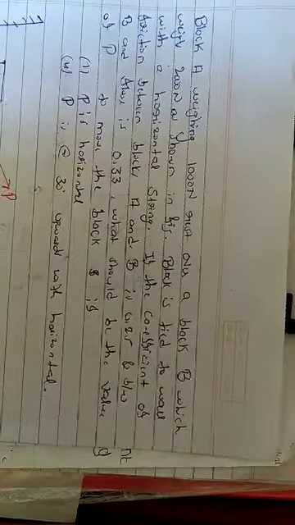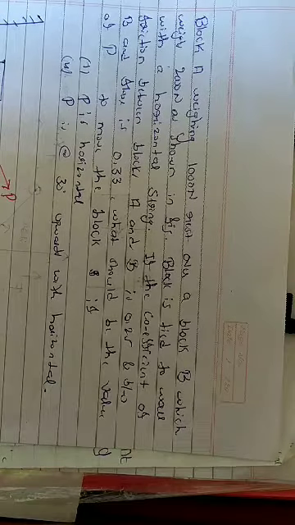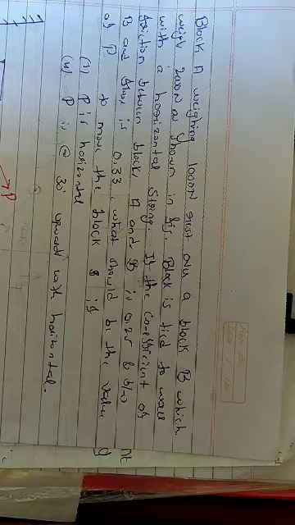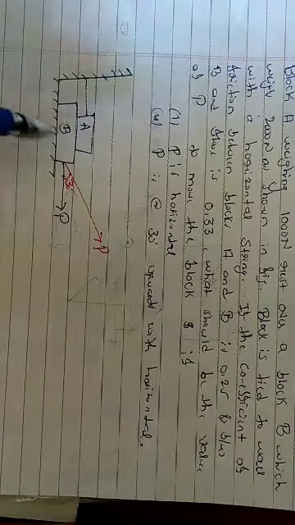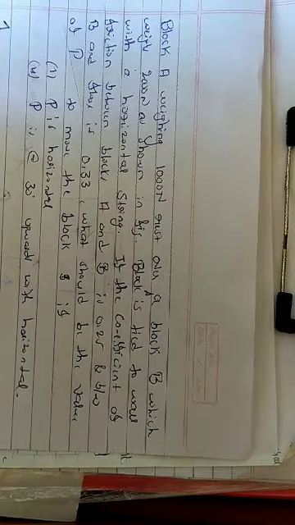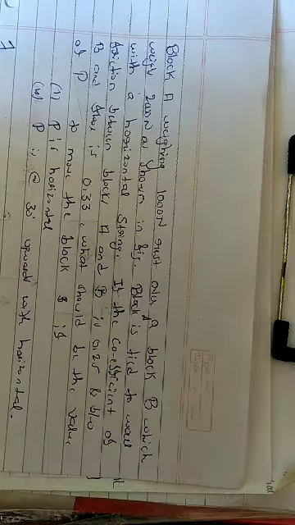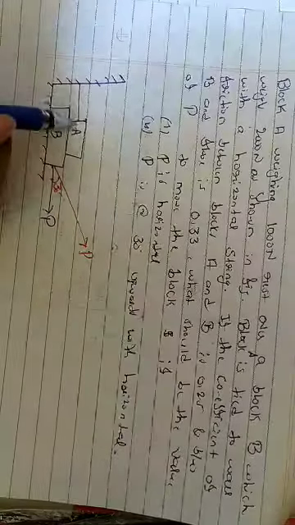The problem is: block A weighing 1000 Newton rests over a block B which weighs 2000 Newton, as shown in the figure. Block A is tied to a wall with a horizontal string. You can see here this is a horizontal string.